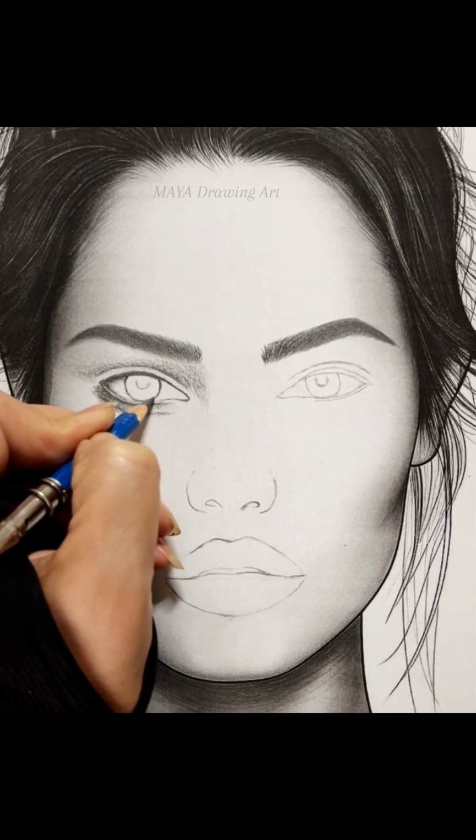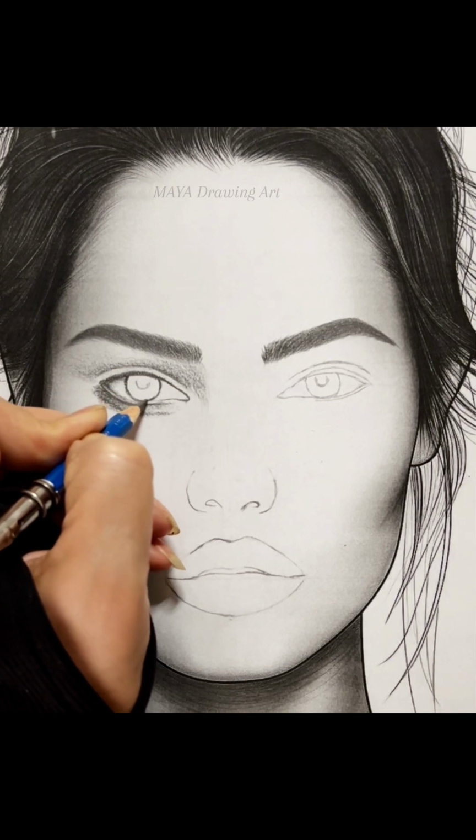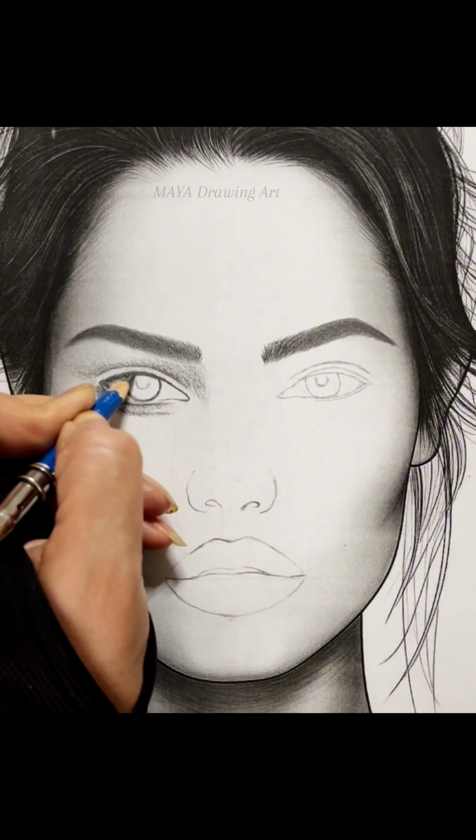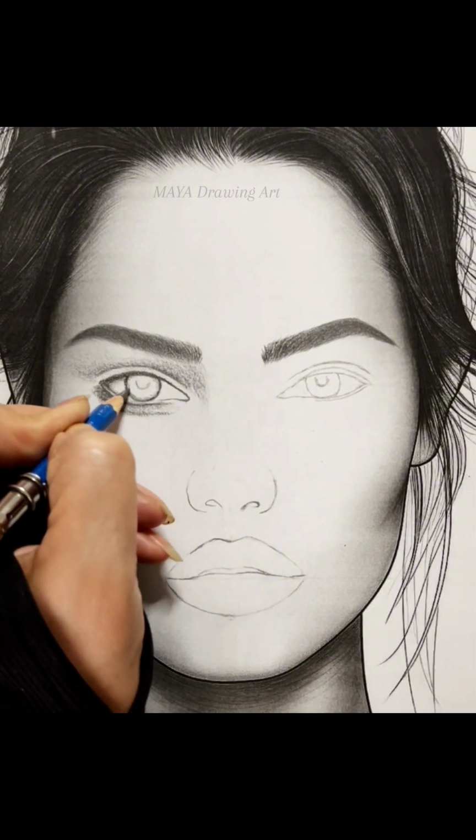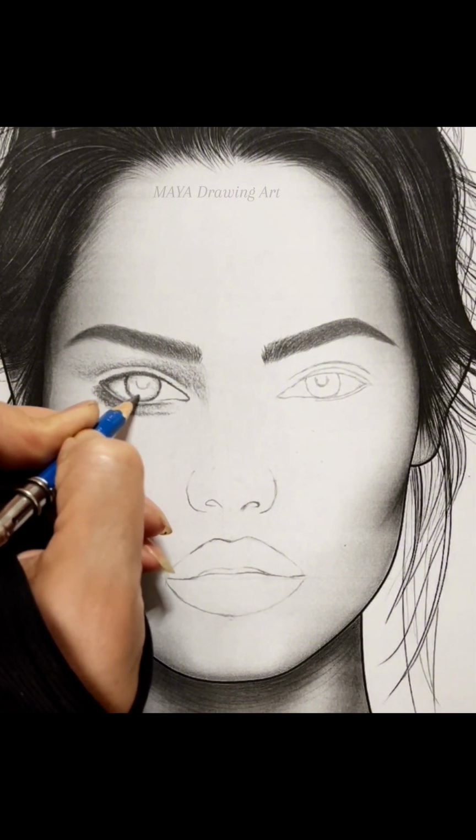To shade the pupils, first darken the outline around them. Then shade the top part darker and gradually make the shading lighter as you move towards the bottom.